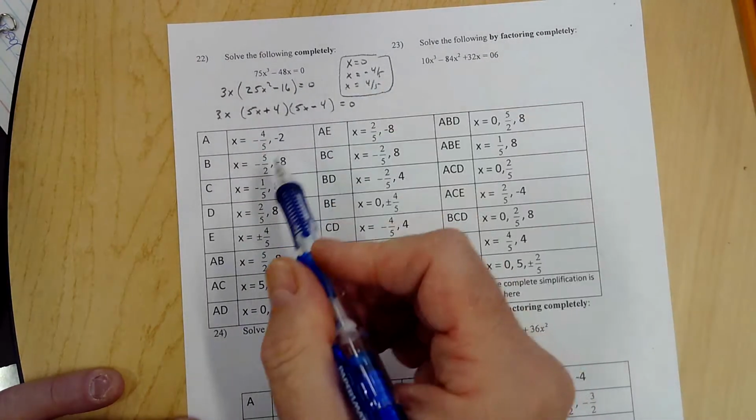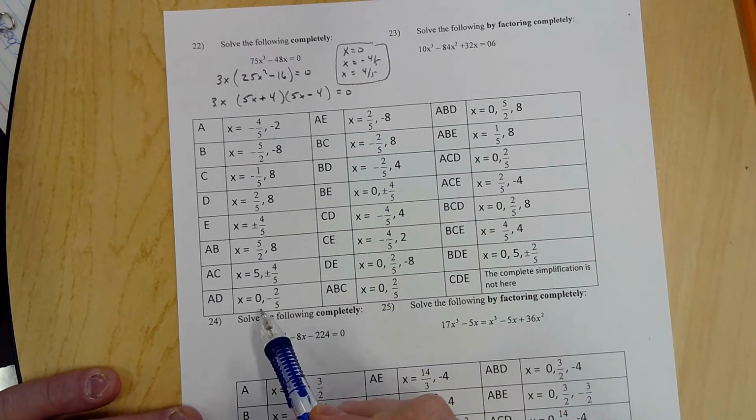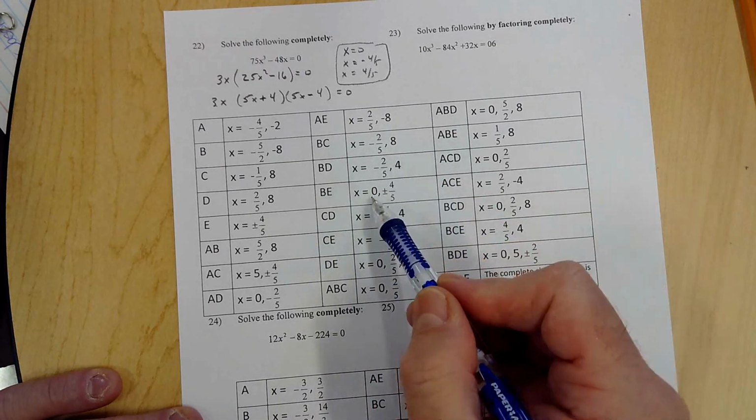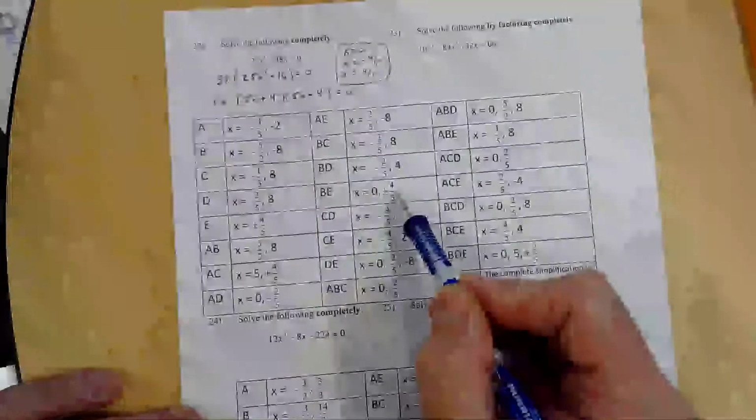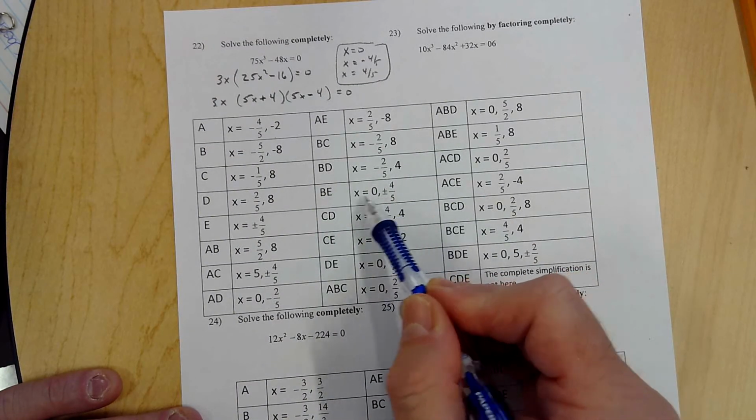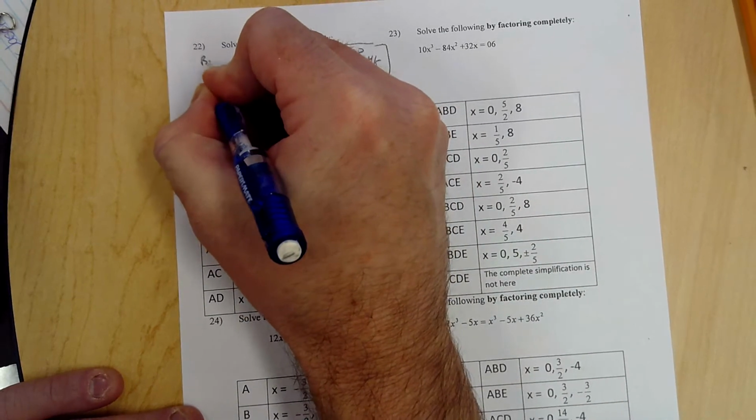So let's look for any zeros. Here's a 0, but no. Here's a 0. Oh, plus or minus 4/5. That's it right there. There's our 3 answers. So BE.